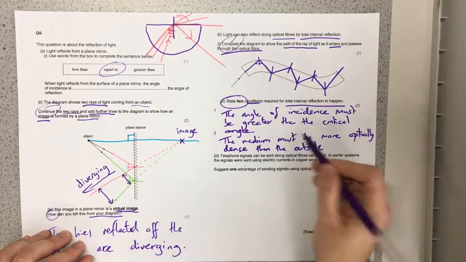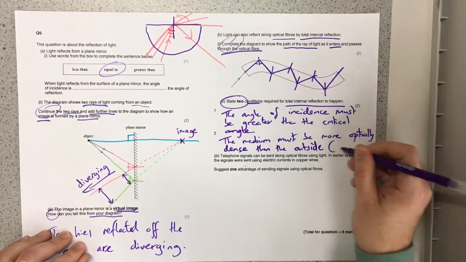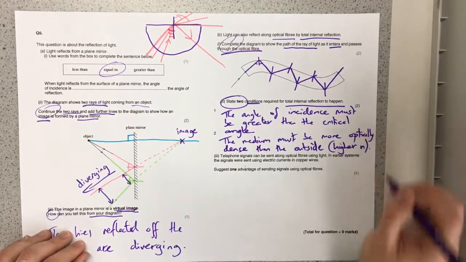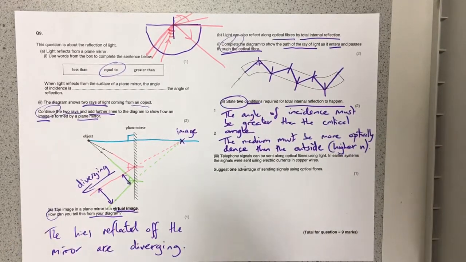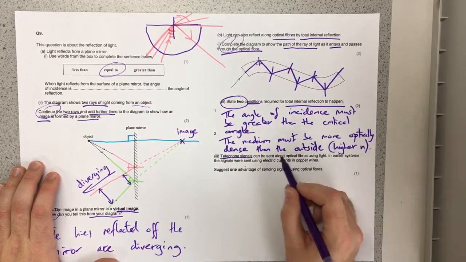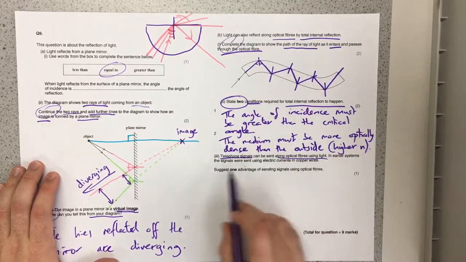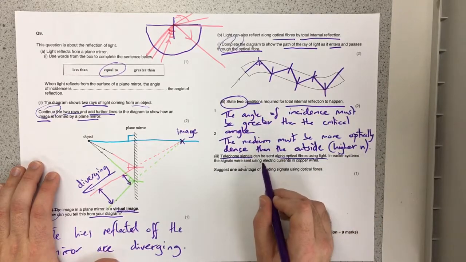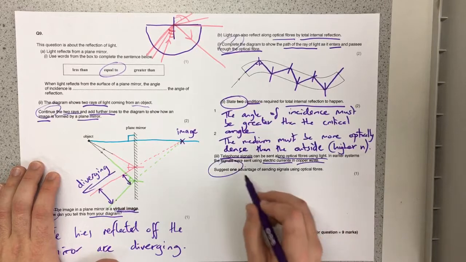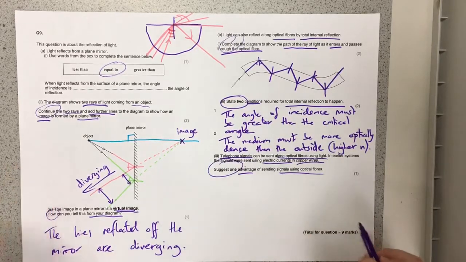the medium must be more optically dense than the outside, or you could say it has a higher refractive index. And the last part of this question says that telephone signals can be sent along optical fibres using light. In earlier systems, signals were sent using electric currents in copper wires, and it asks us to suggest one advantage of sending signals using optical fibres.